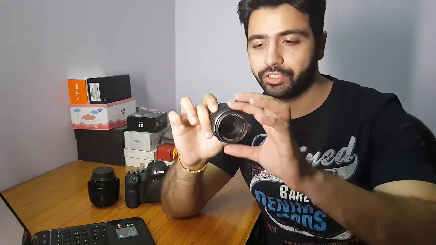Hello friends, so today we are going to discuss everything you need to know about the aperture. To demonstrate, I have this manual lens with me, which I'll use to show you how the aperture works, and what amount of light enters. So before we go ahead with that, let's first understand what exactly aperture is.